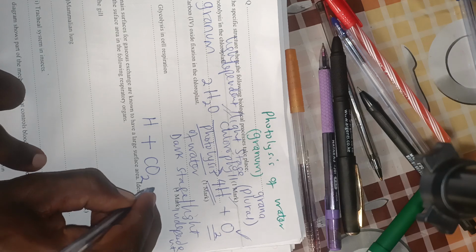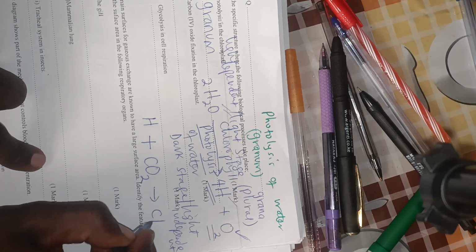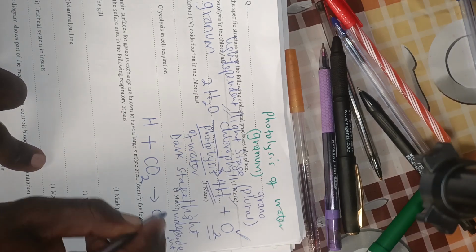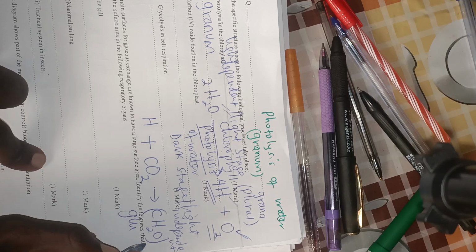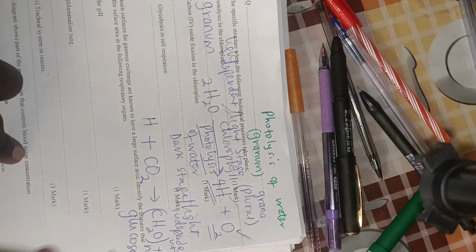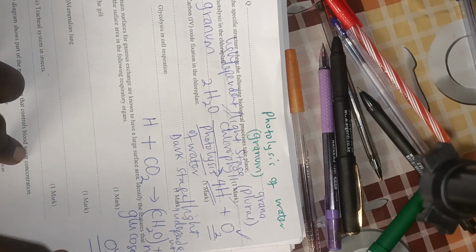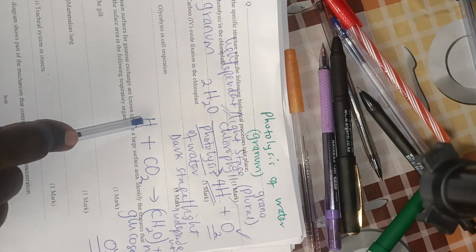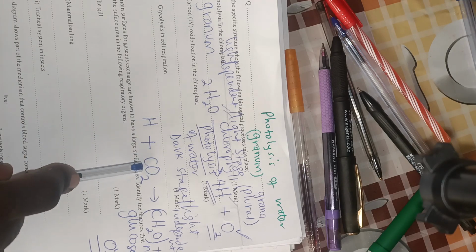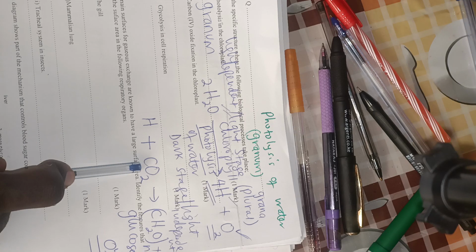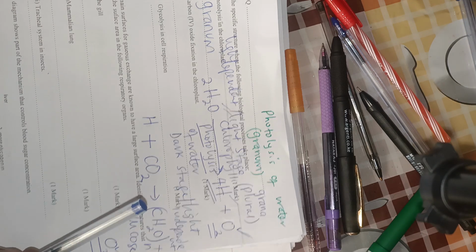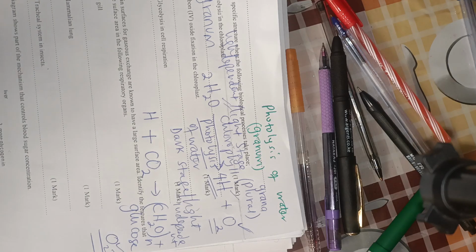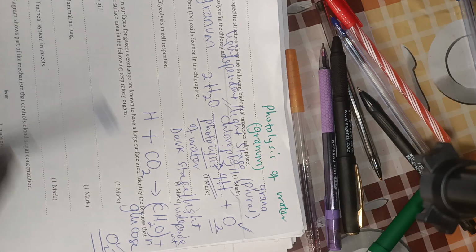And when these combine, they give us what we call simple sugars. And the best example we can have is glucose, you see. And oxygen gas is released to the surroundings. So at the end of the day, the hydrogen atoms from the light stage and the carbon dioxide from outside are able to combine to give us simple sugars like glucose in this process. So at the end of the day, we've actually manufactured food.